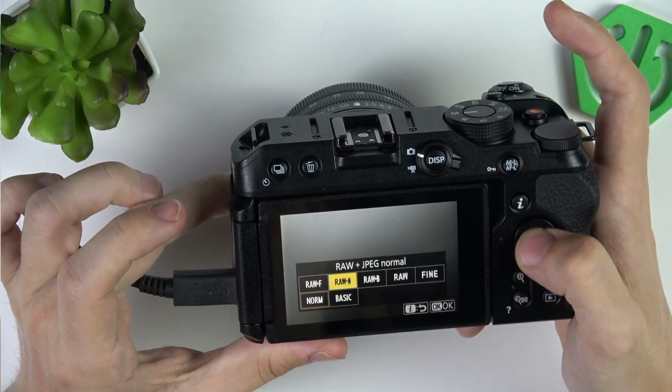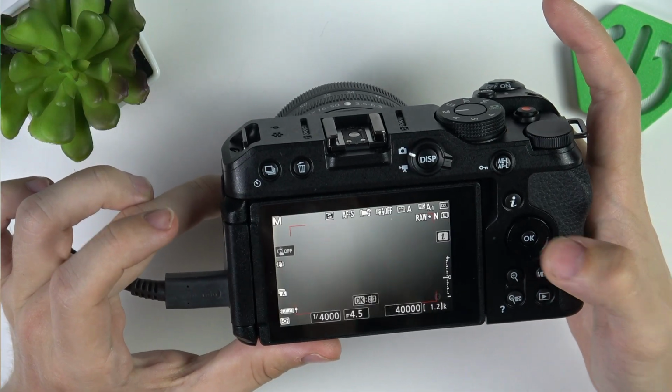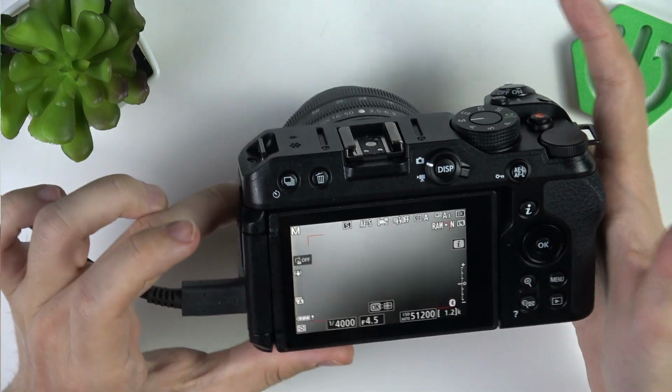I'll do RAW plus JPEG normal. And now, to leave out of the I menu, click on the I button again.